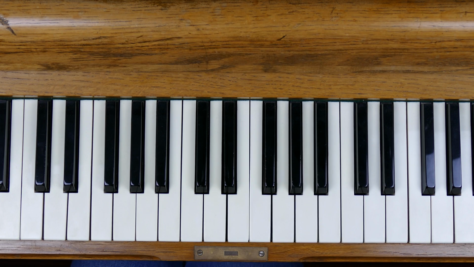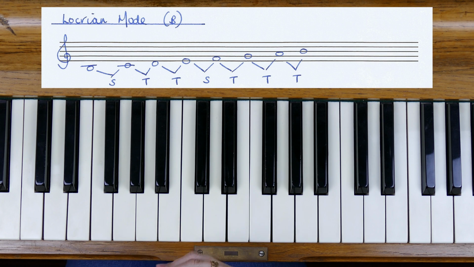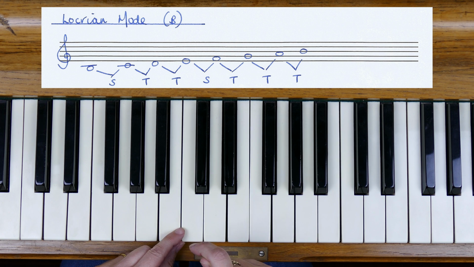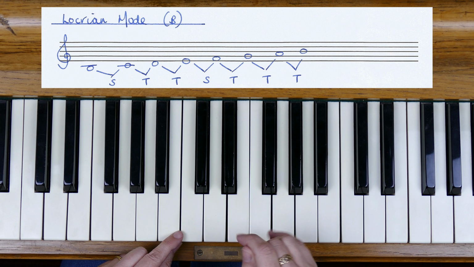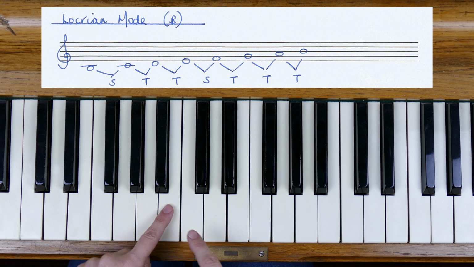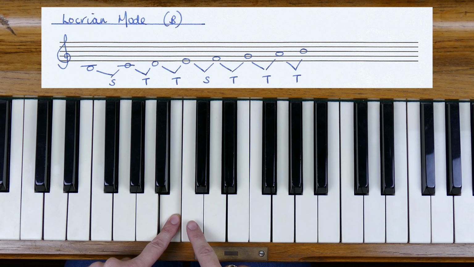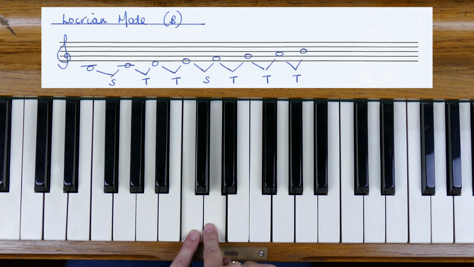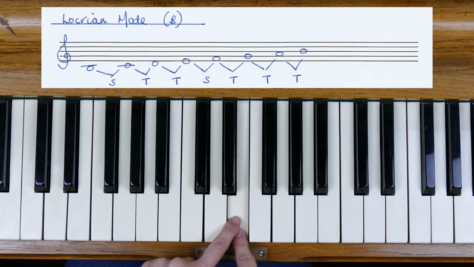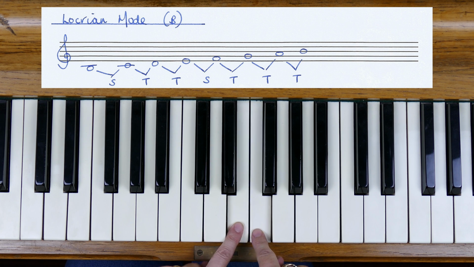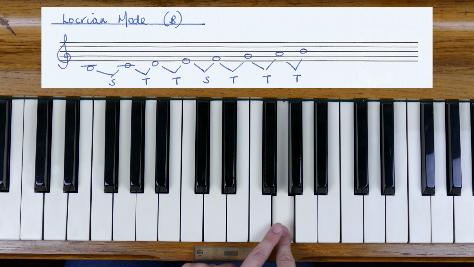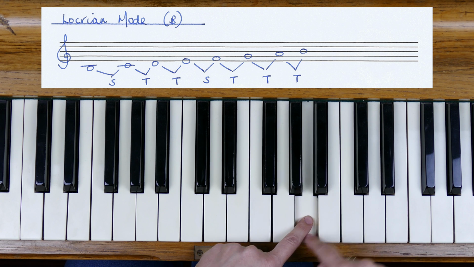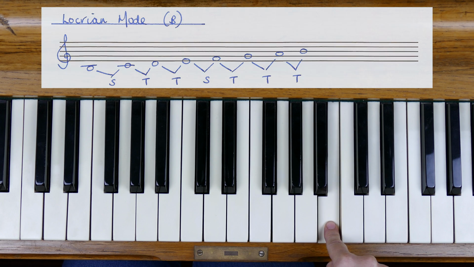The last one in the series is the Locrian mode, and if we go from B to B, we get a series of semitone, tone, tone, semitone, tone, tone, tone. So here it goes. Here's your B, and we want a semitone, tone, tone, semitone to finish, tone, tone, and tone to finish.